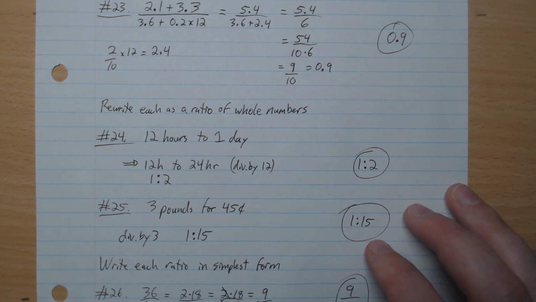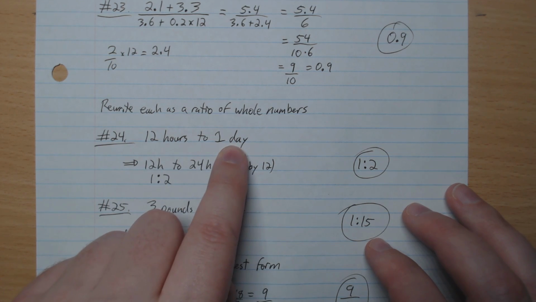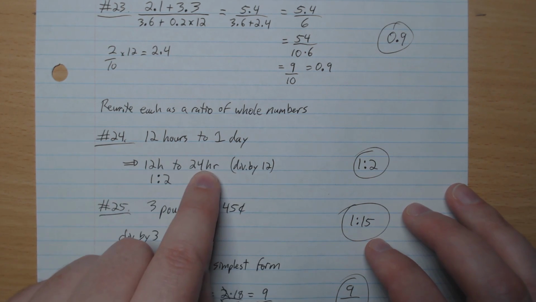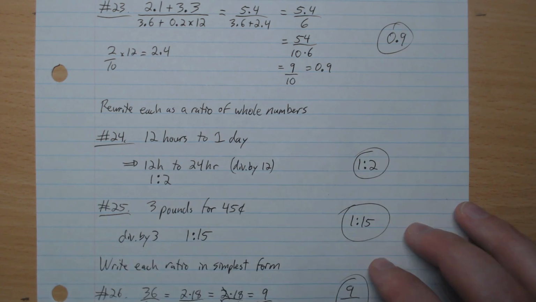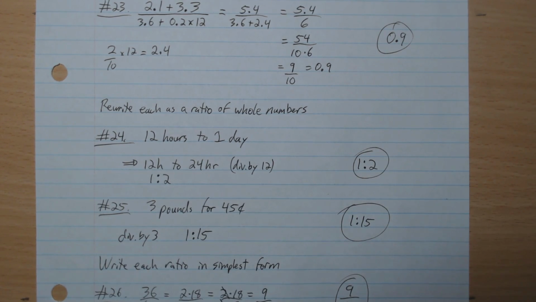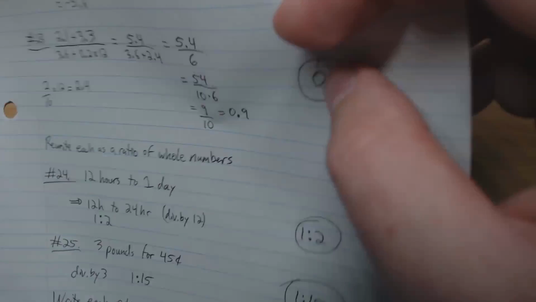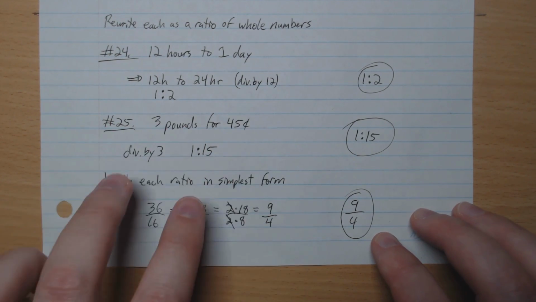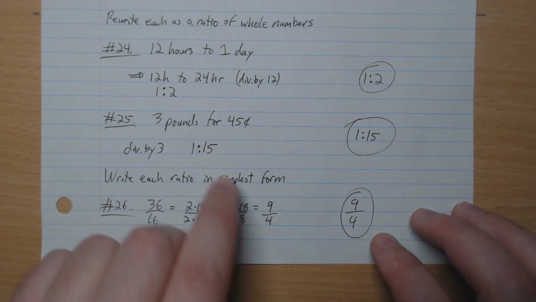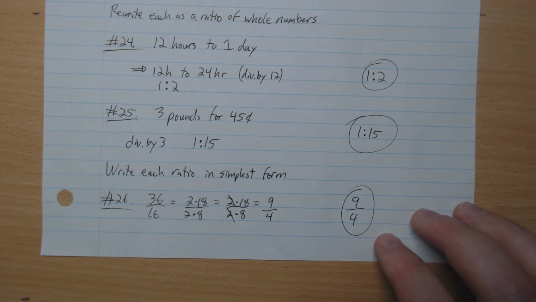24. Rewrite each as a ratio of whole numbers. So 12 hours to 1 day is 12 hours to 24 hours. Divide both by 12, so we have 1 to 2 as our final answer. 25. 3 pounds for 45 cents. So we divide by 3 to both, and we have 1 to 15. 1 to 15 is our ratio.